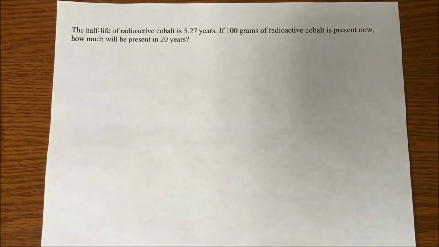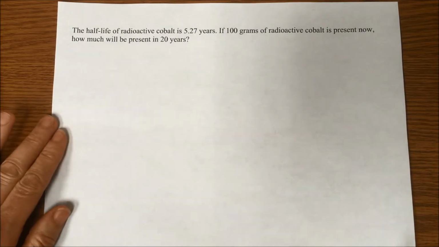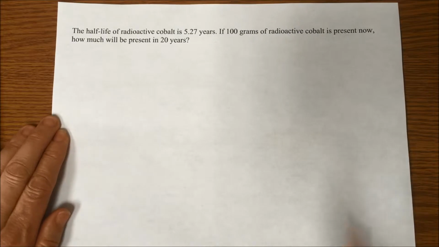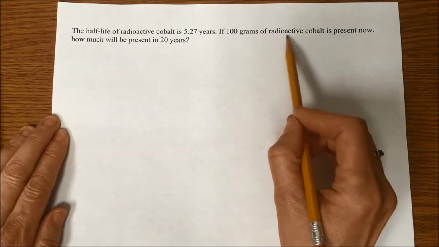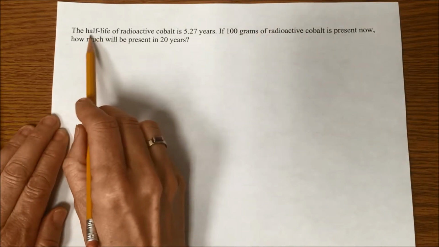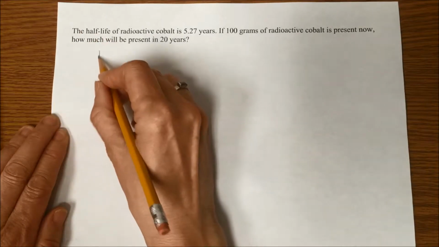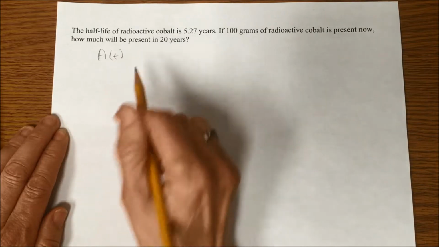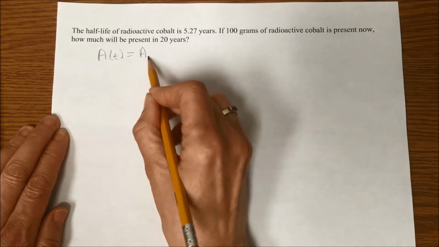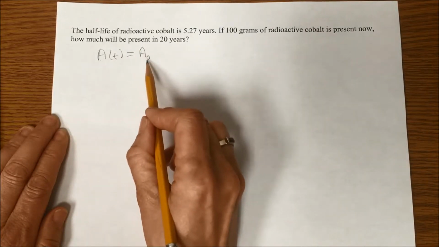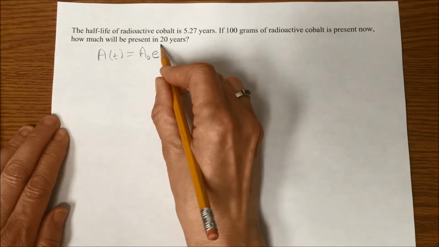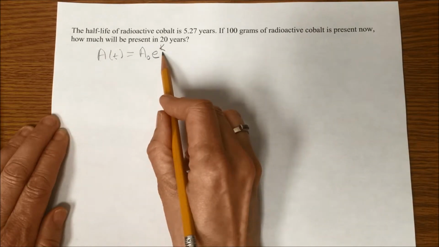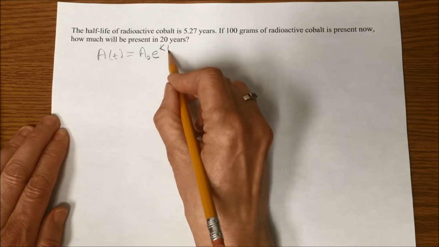Problem says the half-life of radioactive cobalt is 5.27 years. If 100 grams is present now, how much will be present in 20 years? So because we are dealing with a radioactive element, or because we're keen on the words half-life, we know the general formula is A of t, which is the amount at time t, equals A naught, that's our starting or initial amount, e to the k, where this is going to be our rate of decay, times t.